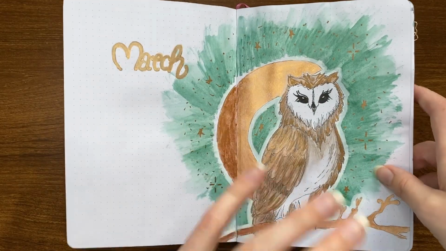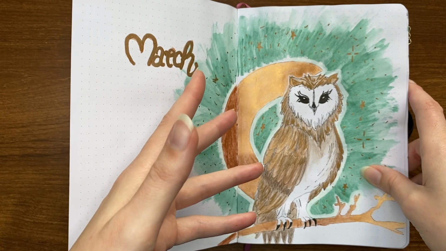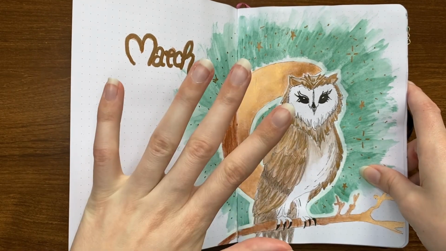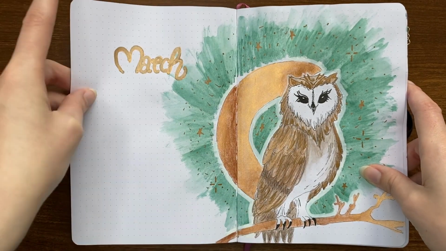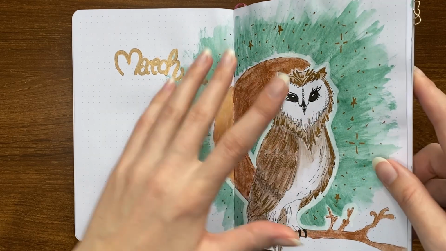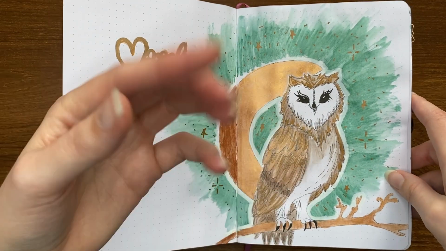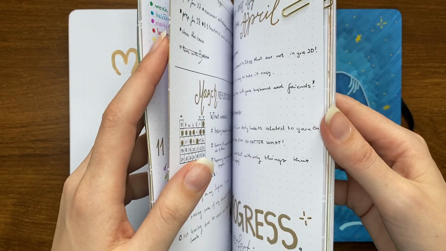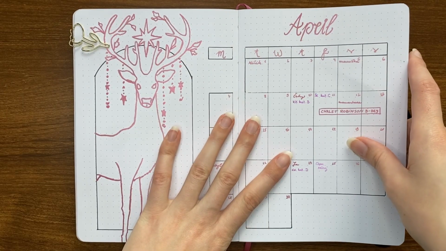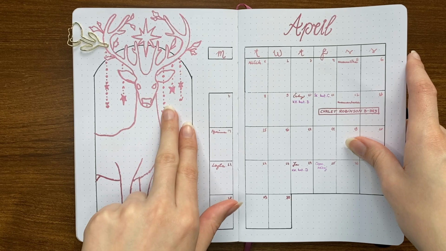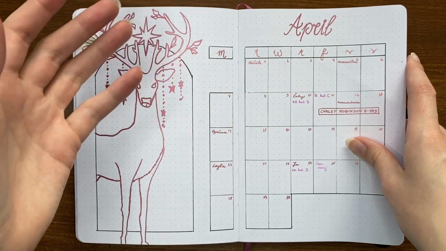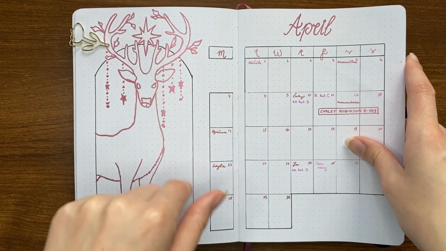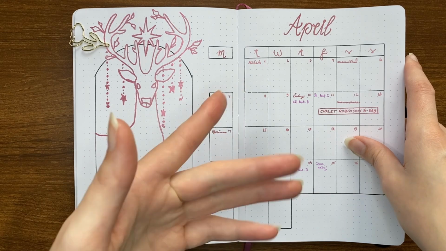For March, I went with an owl. Owls are symbols of wisdom and intuition, and I love the idea of using March to reflect, plan, and think ahead as the seasons change. For April, I chose a deer, a peaceful and graceful animal that reminds me of nature coming back to life in spring. It's a symbol of renewal, which matched the energy I wanted for April.